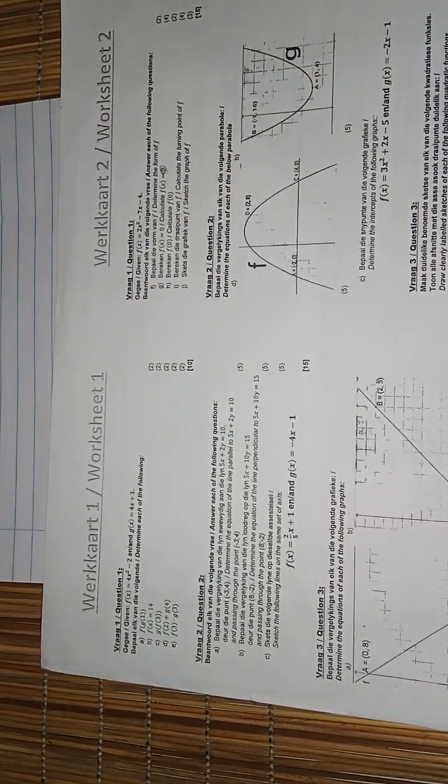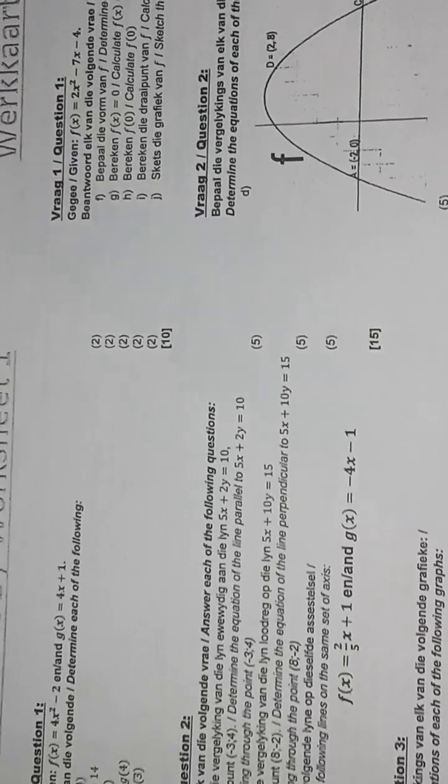Now let's look at the question. I don't know if you can see. Let me just try and zoom in a bit. Come on, buddy. There you go.